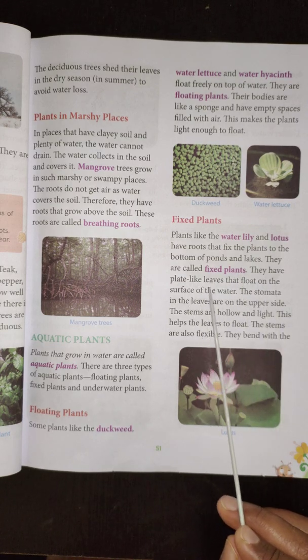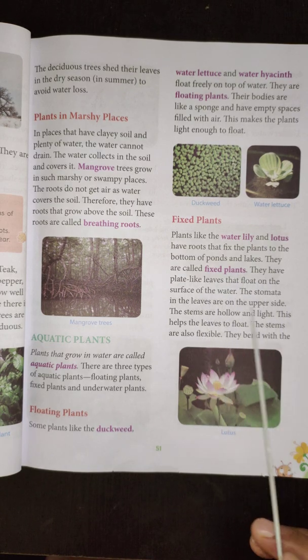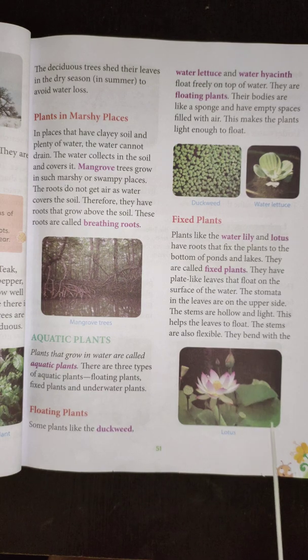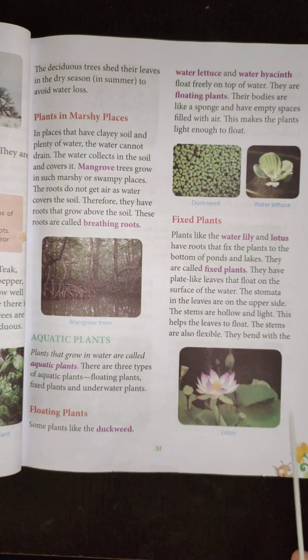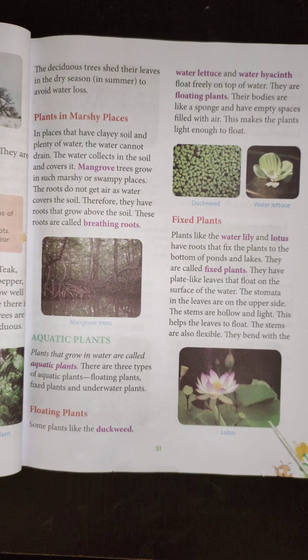They have plate-like leaves that float on the surface of water. You can see here, plate-like broad leaves so that they can float on the surface of water. The stomata in the leaves are on the upper side. Stomata means tiny pores which help in breathing, through which the plant will exchange air as well as water. Stomata are present only on the upper surface, not on the bottom part of the leaf.